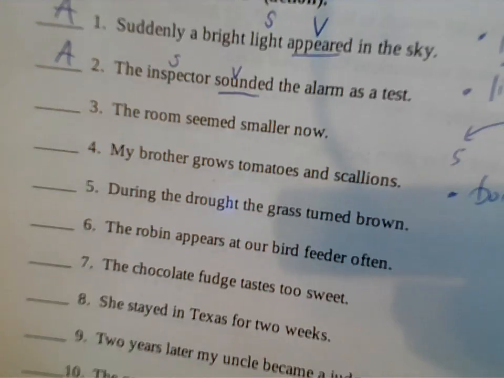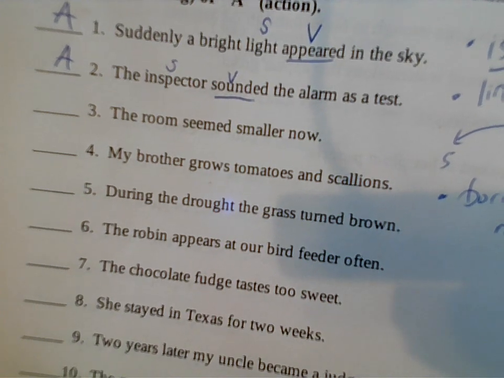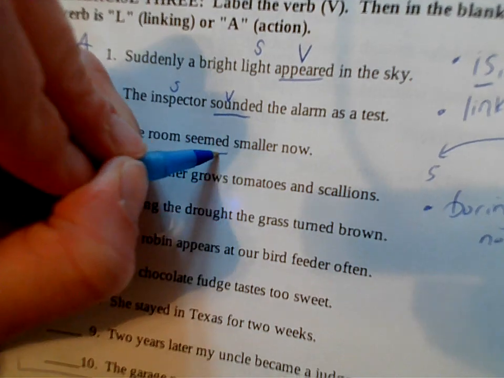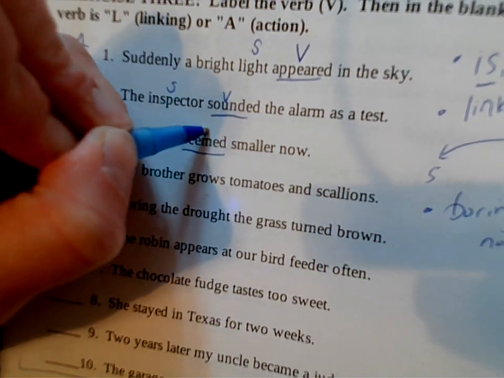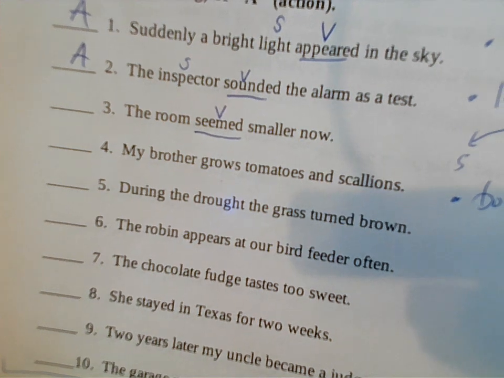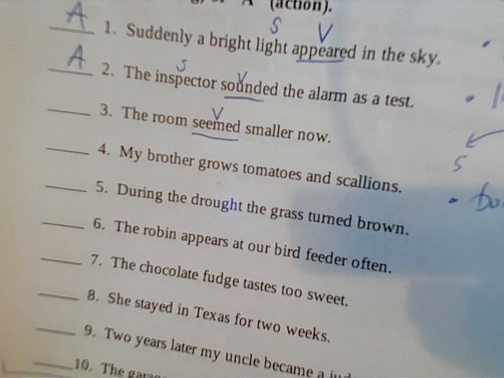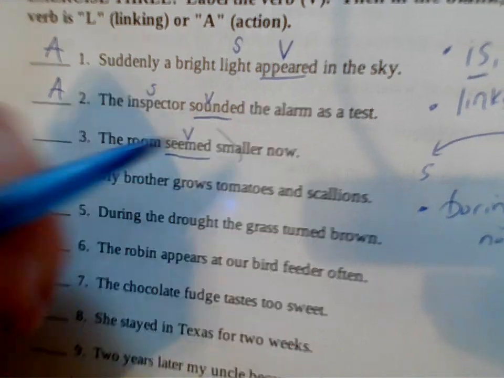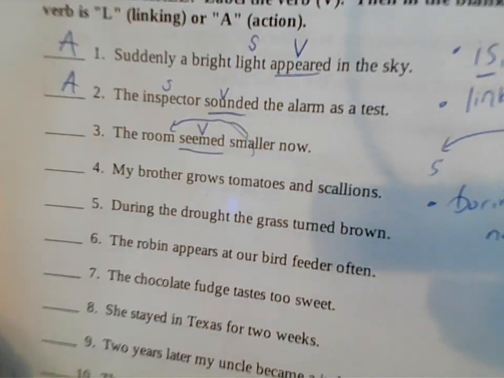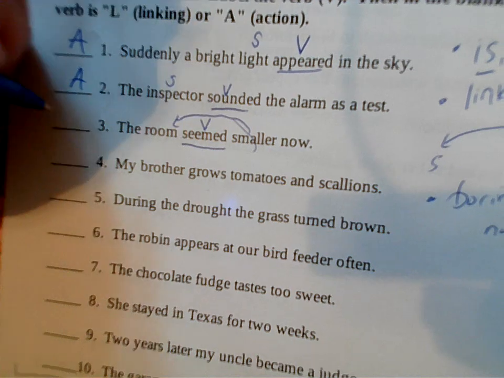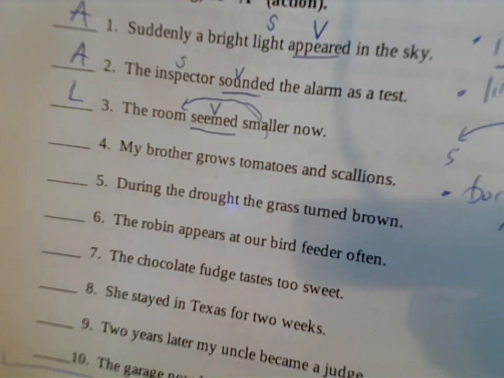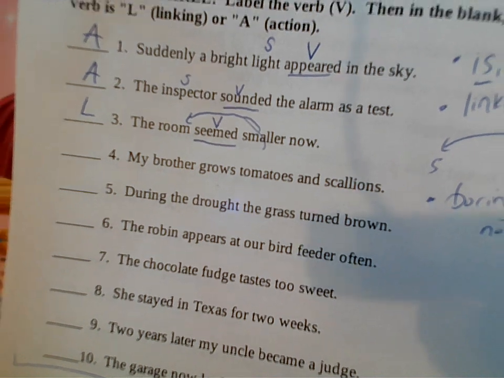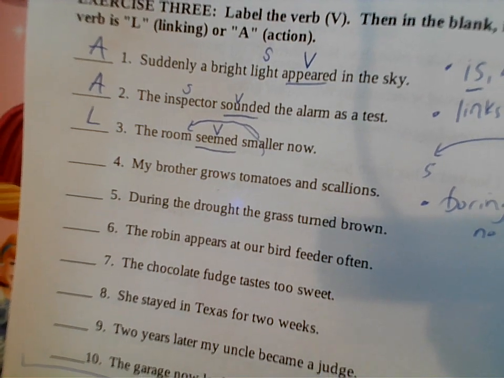Number 3, the room seemed smaller now. First of all, my verb is seemed. Could I say the room just is smaller? The room's not actually doing anything. Let's check. Does smaller link back to describe the room? Indeed it does. The room is smaller. 3 is linking.